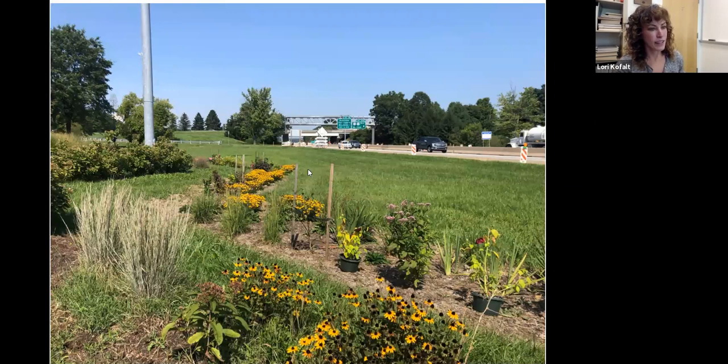And then this is about 2 or 3 months after planting, how it looks. So in the past, we had been concerned about the wetness there. We were having a really hard time getting a lot of the plants we planted to survive.